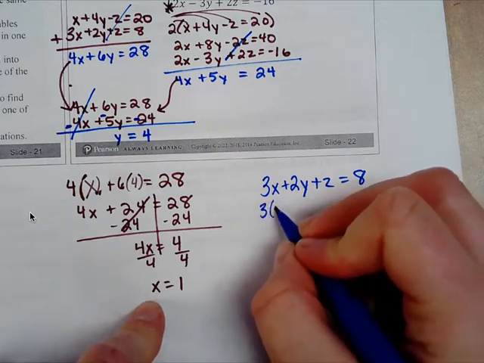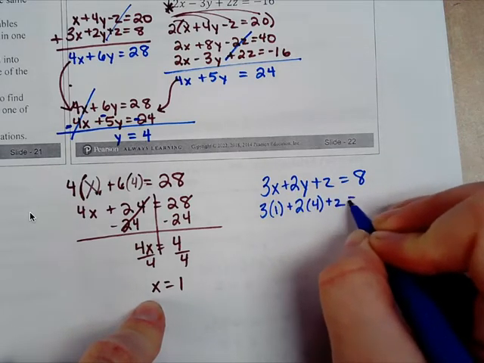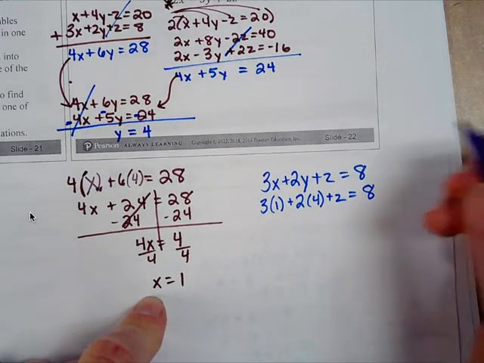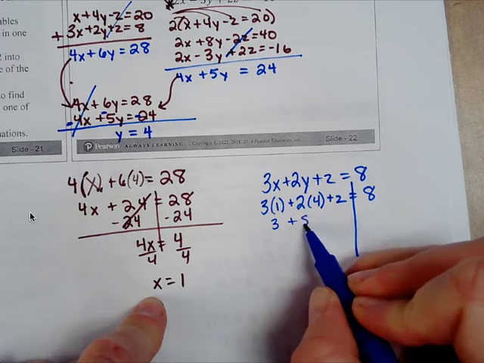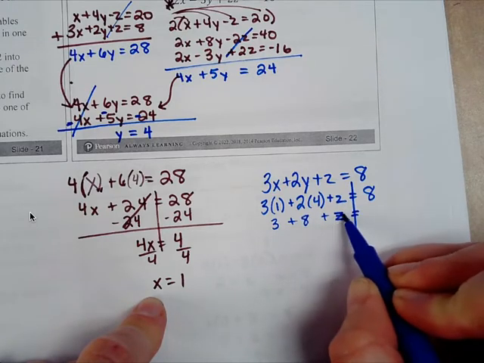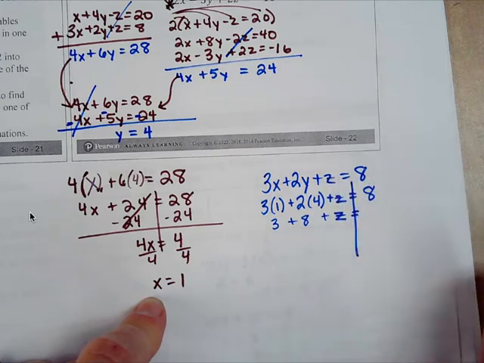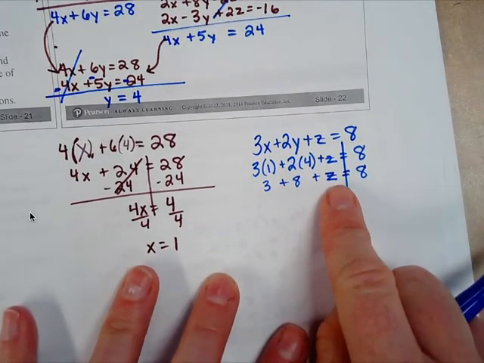So x is 1. Y is 4. We don't know what z is. So we're finding it using substitution. Don't confuse your z with a 2. Be careful with that. Draw a little line in the middle.